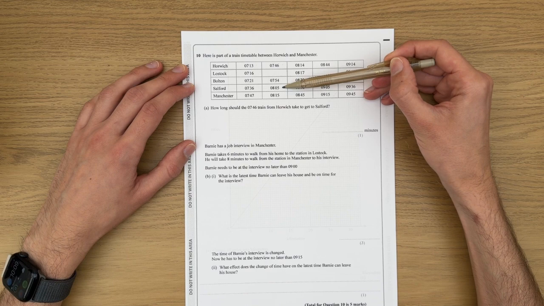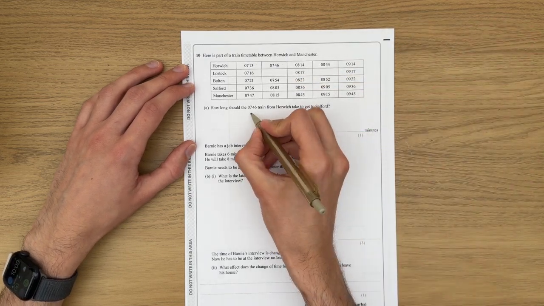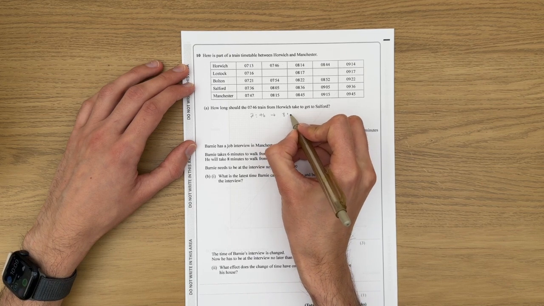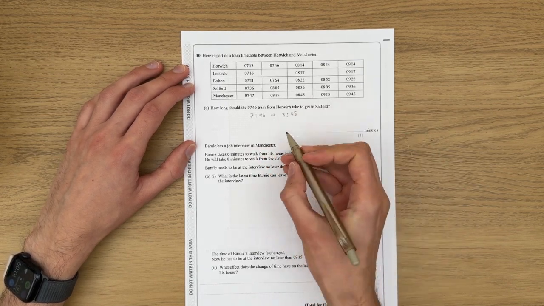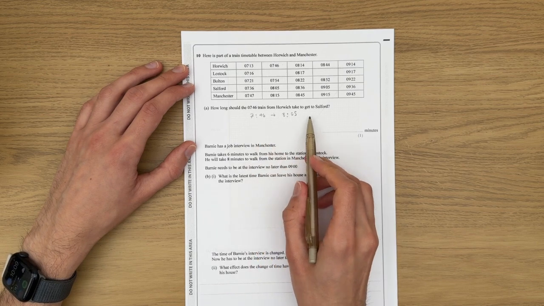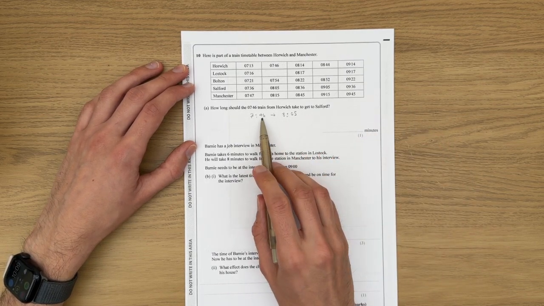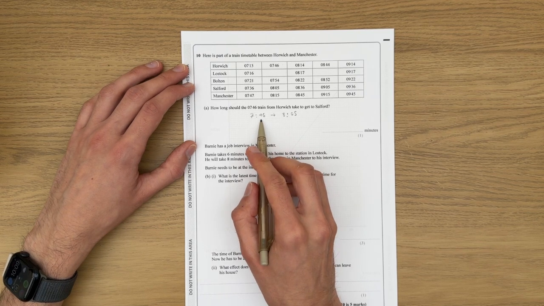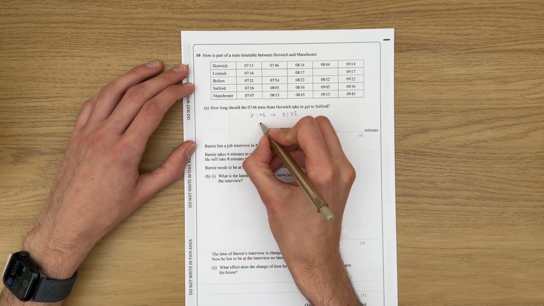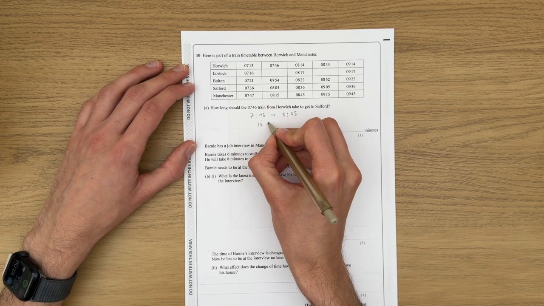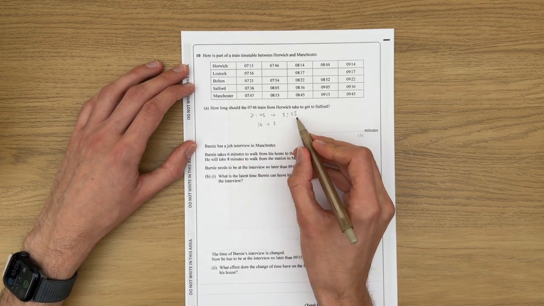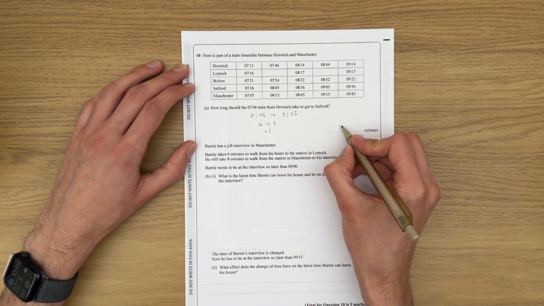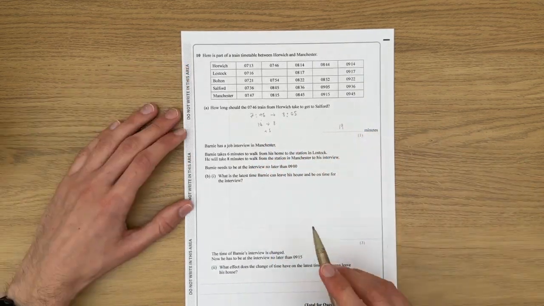So it arrives at Salford at 8:05. So 7:46 to 8:05. Okay, so how much time is that? Well, it's 60 minutes in an hour, so if we add here, there's 14 more minutes until 8 o'clock. 14 minutes to 8, and then 5 extra minutes. So add an extra 5, and we get 19 minutes.